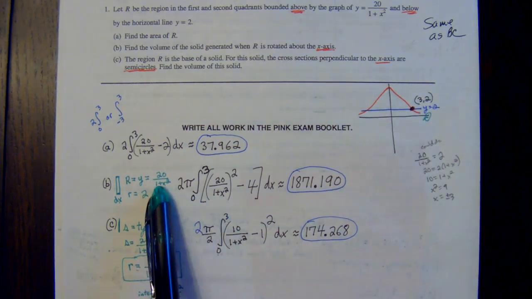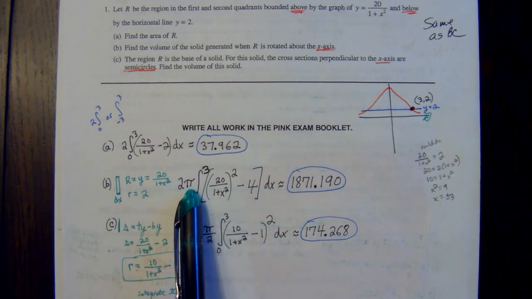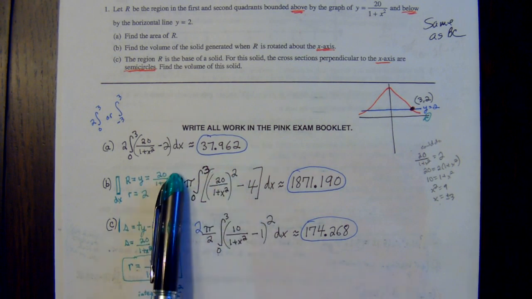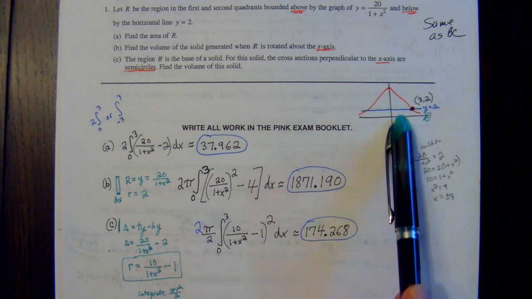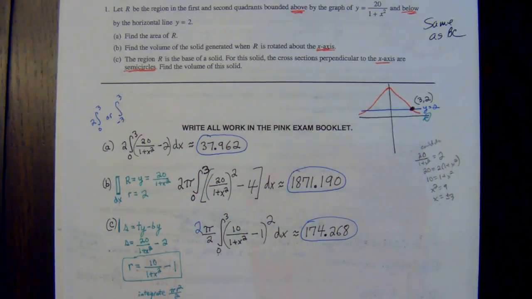And then you have your capital R squared minus your little r squared. And then the pi was out in front because that was my disk method. And you either go from -3 to 3, and it's just a pi out in front, or since I'm going from 0 to 3, that's just this region here. You need the whole entire region right here. So I went from 0 to 3 and then doubled it, math 9 that to get that answer there.